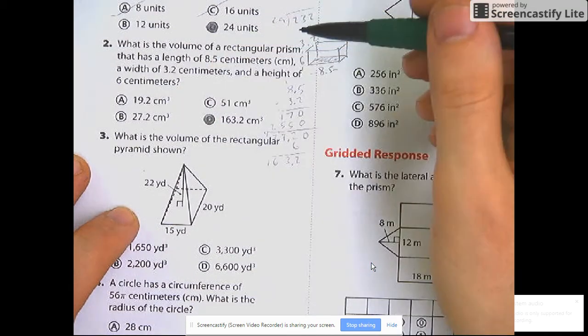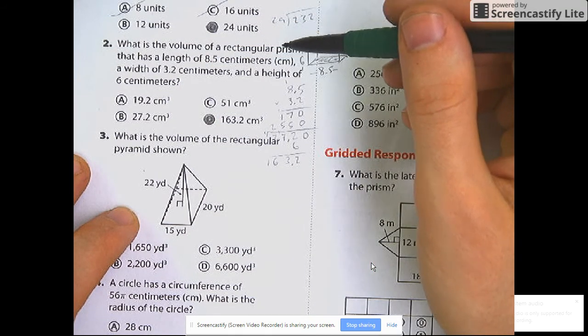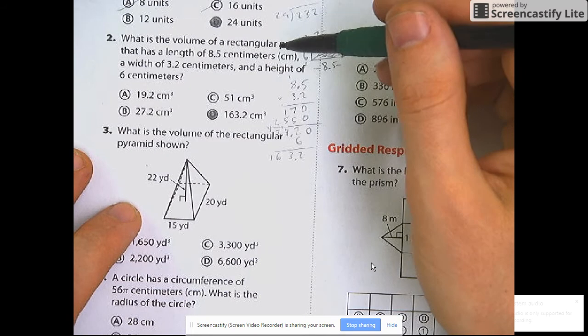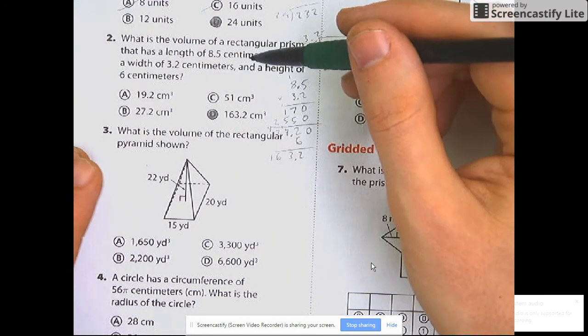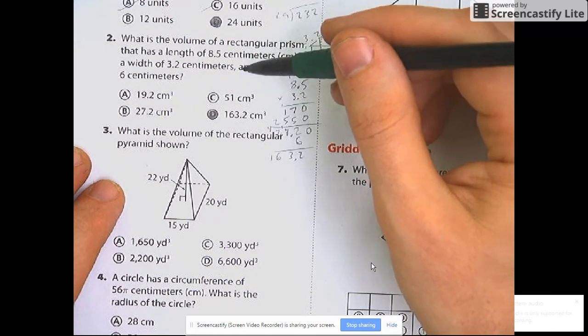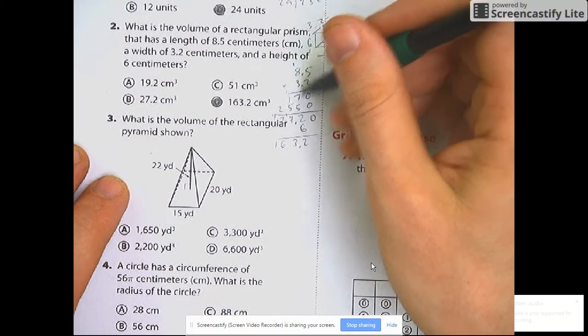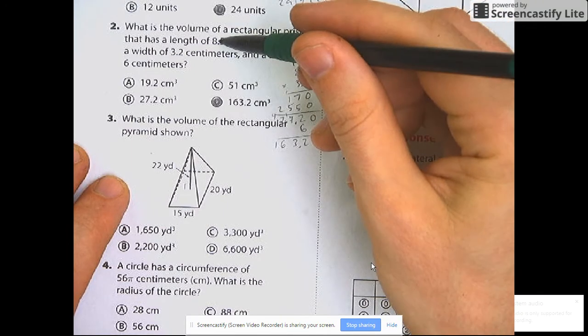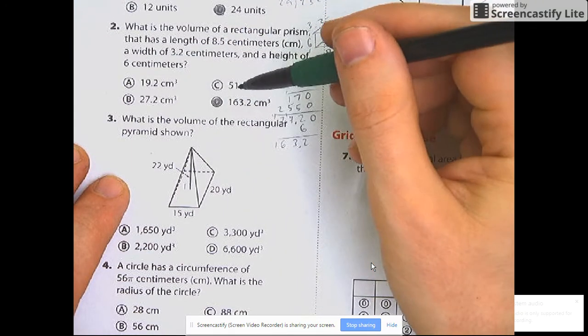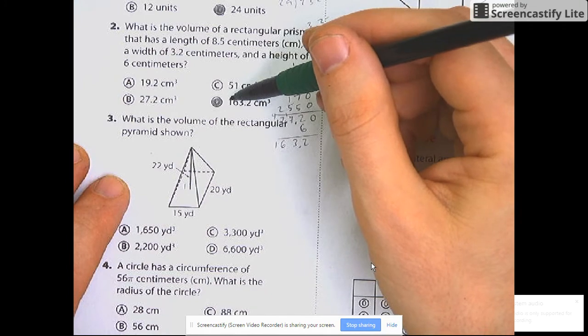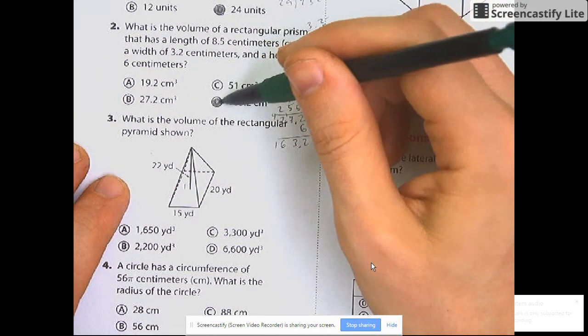All right. And another shortcut is, well, I should have shown on this one. I'll show it on another one close to this one, all right? But we can just kind of estimate. I should have done that on this one instead of multiplying these guys out. Should have done just, let's say, 9 times 3 times 6, or something like that. The only one that'll even be close is this one.